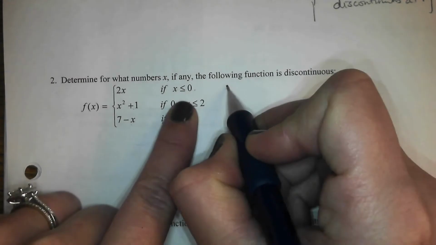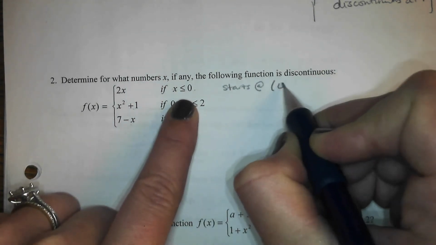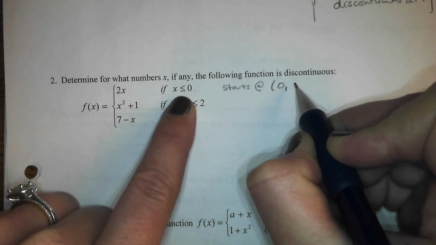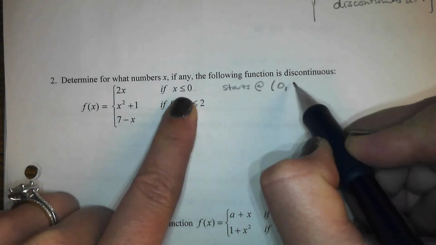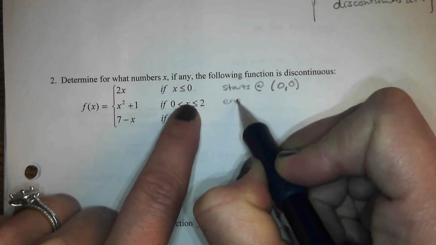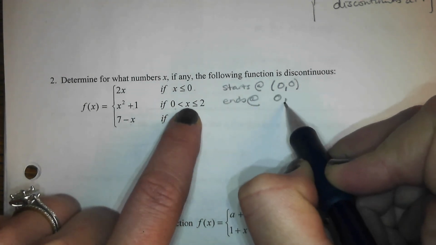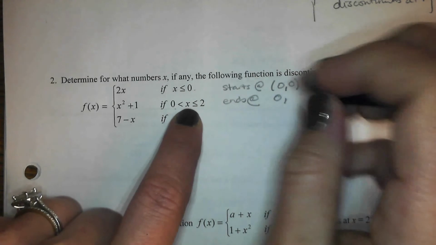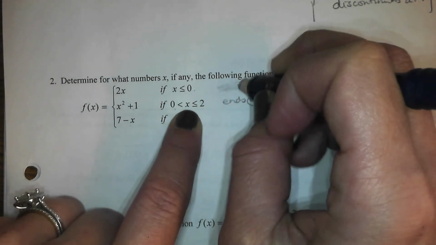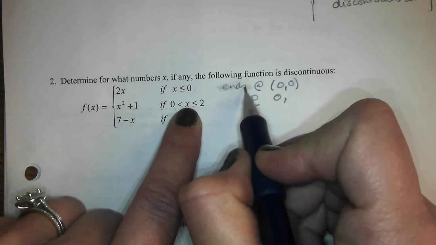Okay? So this one starts at 0 what, Mike? Nope. If I plug in 0, what's 2 times 0? Starts at 0, 0. And this one ends at 0 what, Alyssa? Oh, I screwed up my starts and ends. I'm sorry, I screwed up my ends. This one is ending at 0.